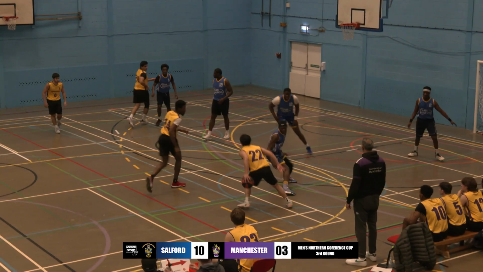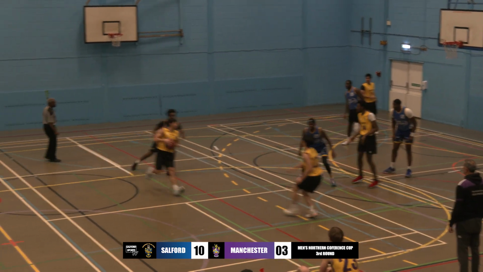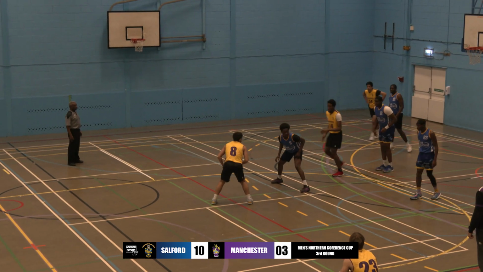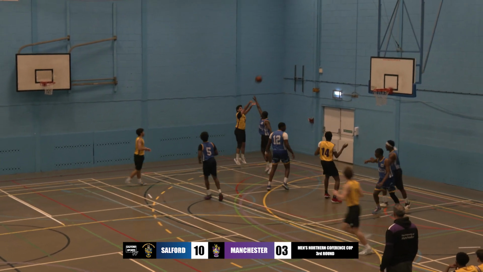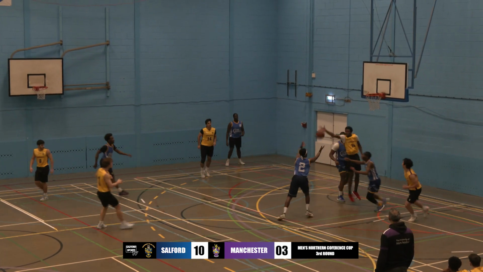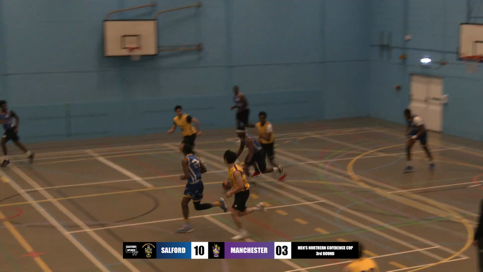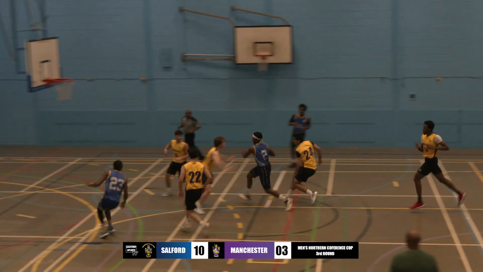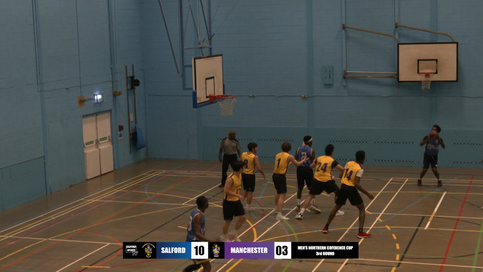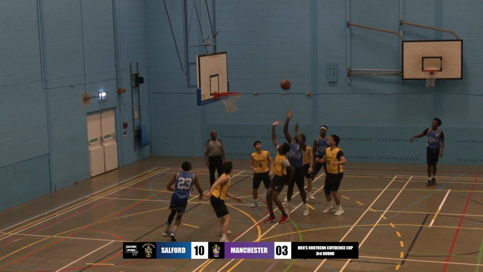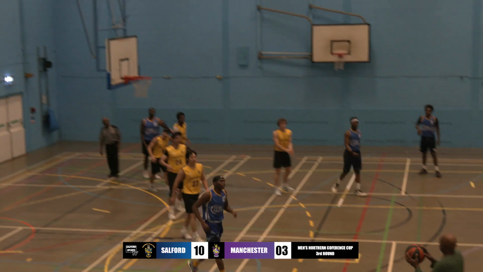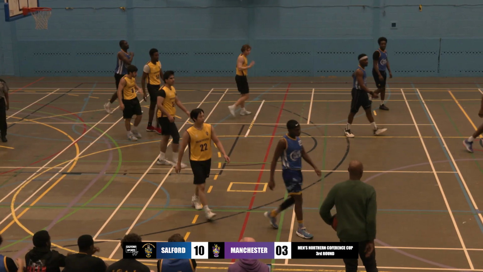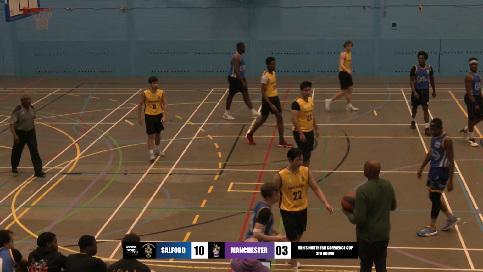Sizes up Mo Sam, crosses around the back. Haji Rassali takes a screen left. Goes out to the corner, the three comes in, no good. Now here comes Salford on the fast break. Driving forward, Obi out to Brafer. His 2-point shot's no good. Rebound grabbed by Uchegbu, backs his man down, and then a wayward pass to Coach Kevin there.